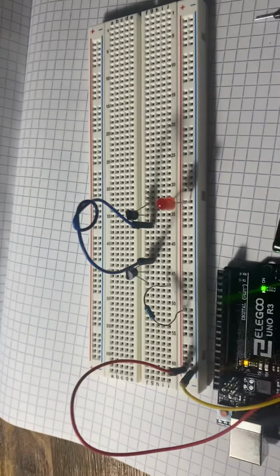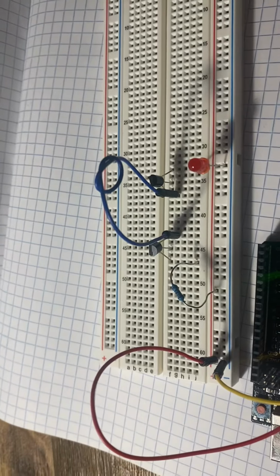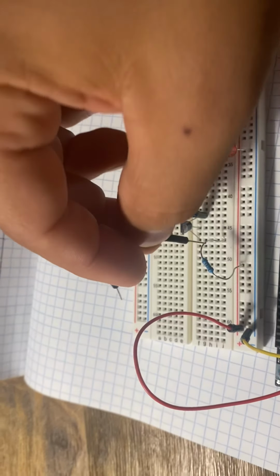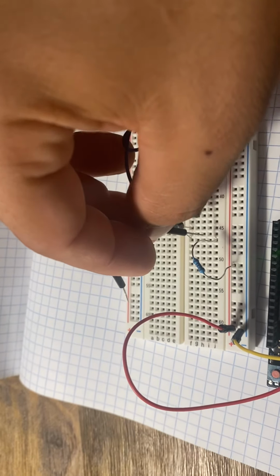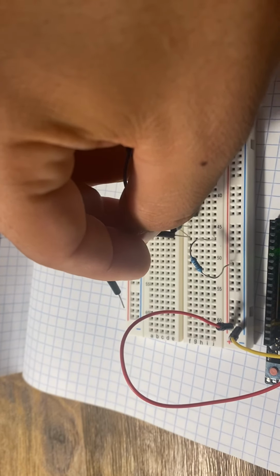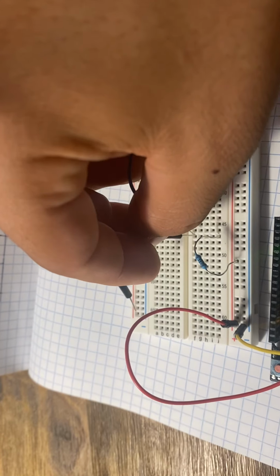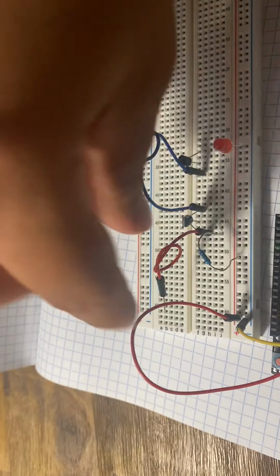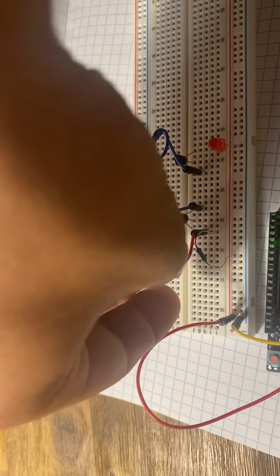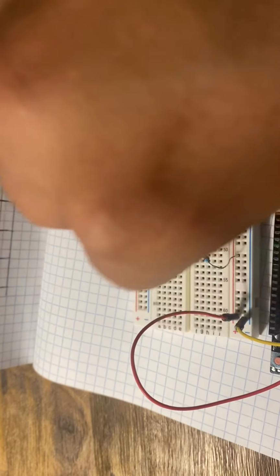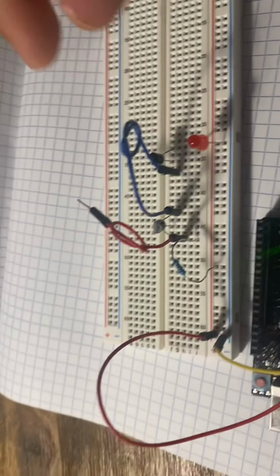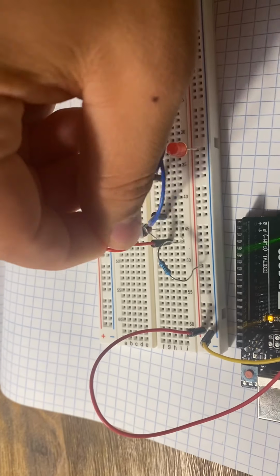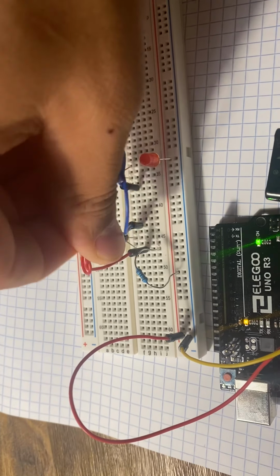Now, to activate the transistors, what I need to do is align the next jumper cable with the resistor as well as with the collector. So I will have one end aligned with the resistor and the collector, and on the other end I need to connect it to the base of the same transistor.